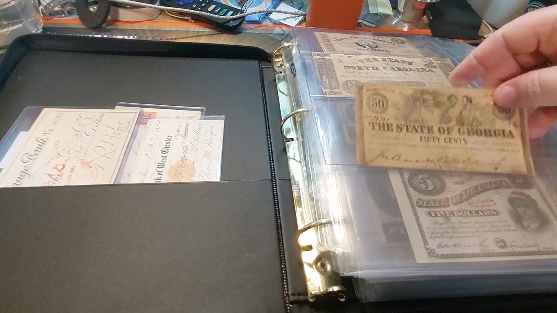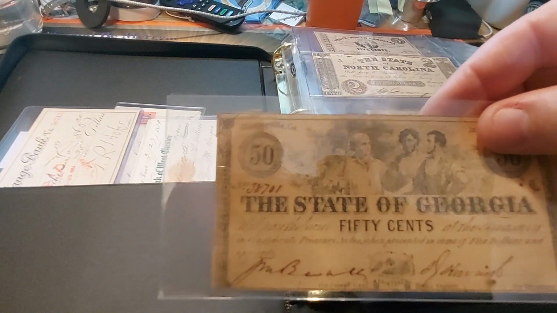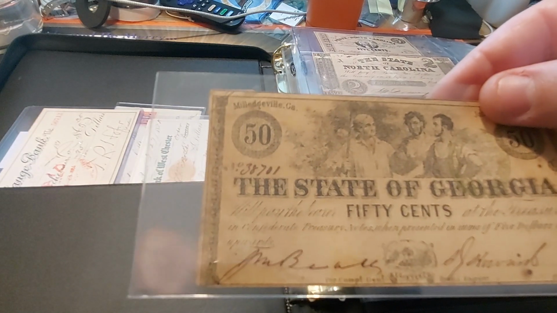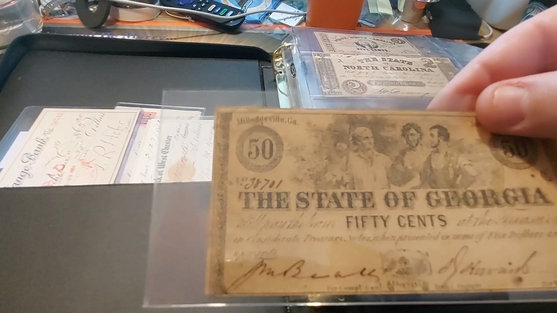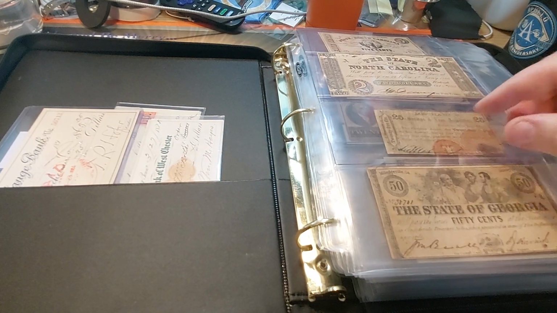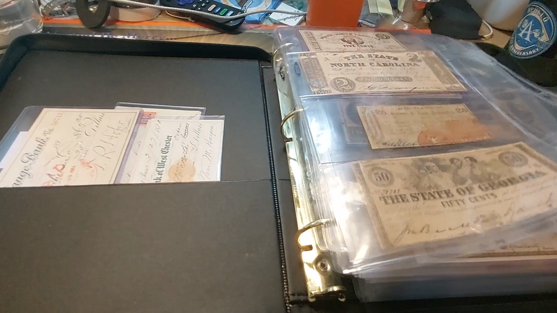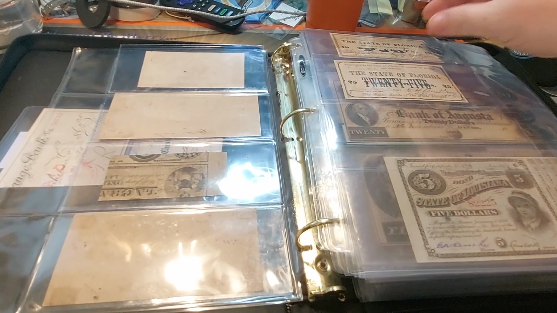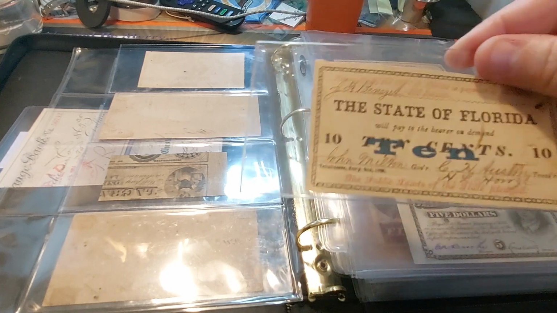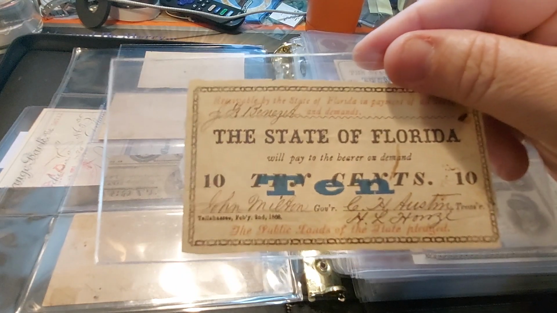Another one from the state of Georgia, Milledgeville, 50 cents. Again, the rubber stamp type thing. And next up, the state of Florida, kind of a simple print.